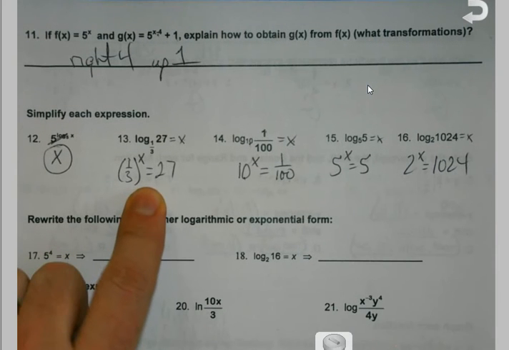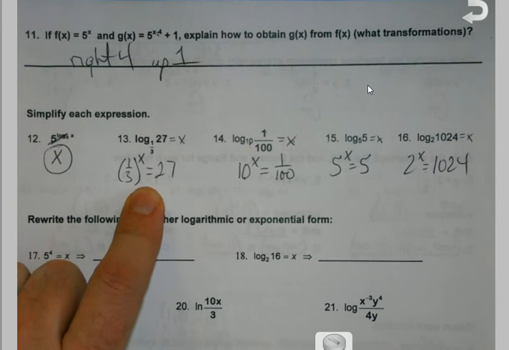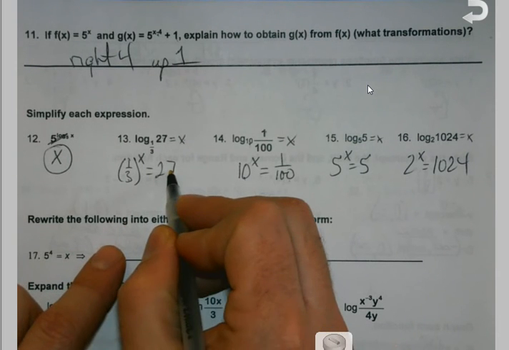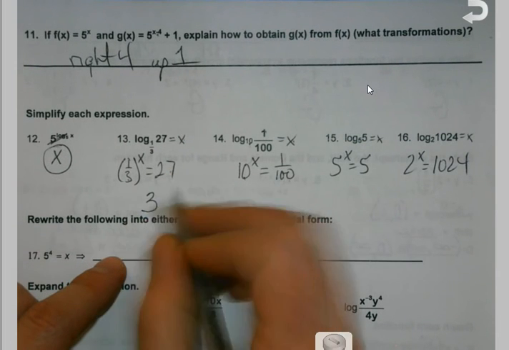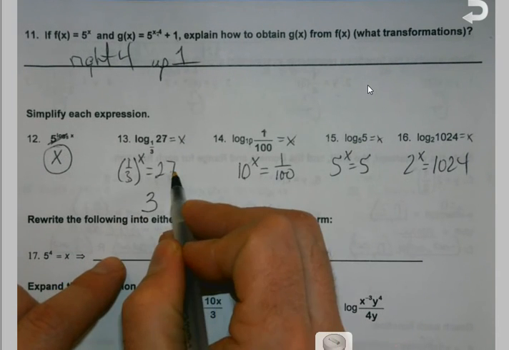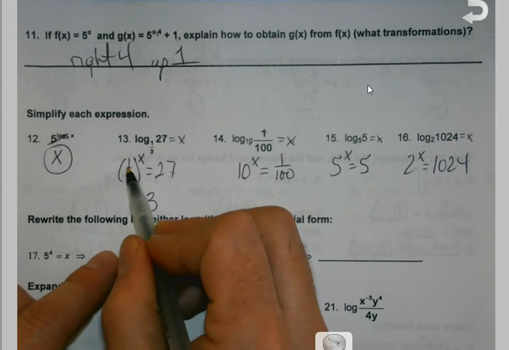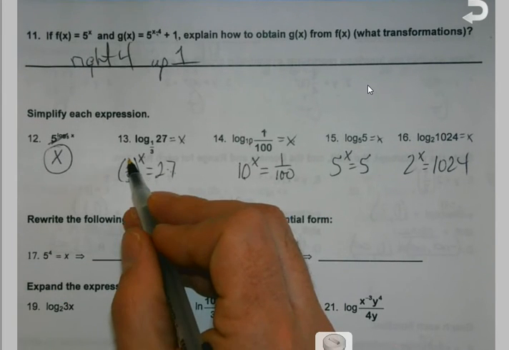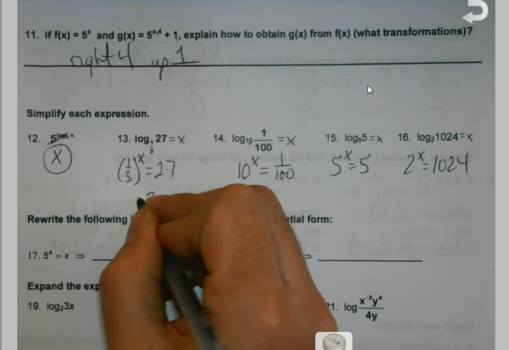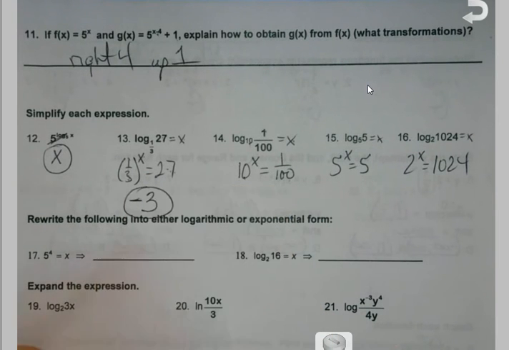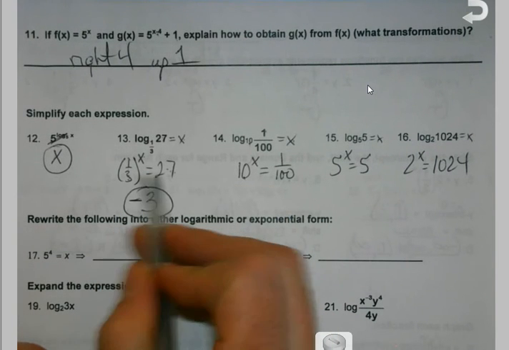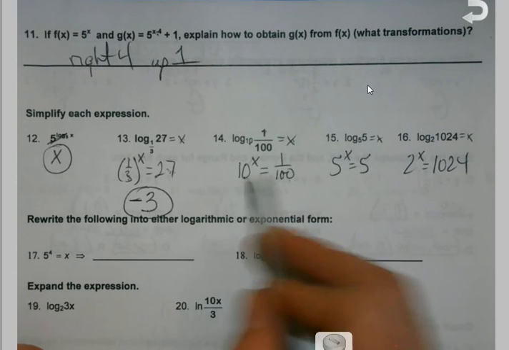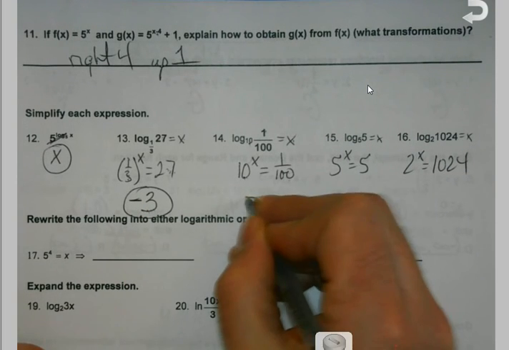Now, number 13, we've discussed these several times. My first job here is to figure out 3 to what power is 27? Well, that's 3. But 3 to the x would be 27, but this is 1/3. It's a fraction to a whole number. How do I flip it to make it from 1/3 to 3 over 1? I put a negative exponent on it. Fraction to whole number to fraction, negative exponent.